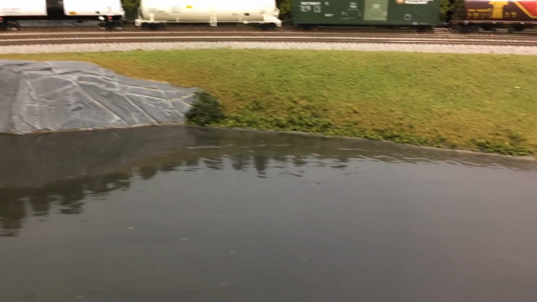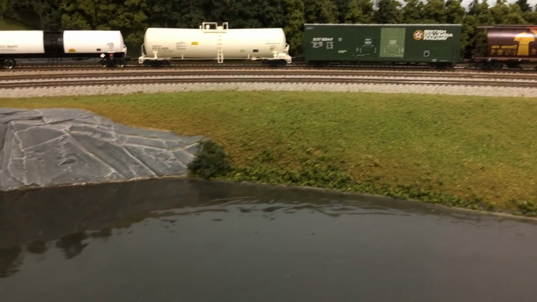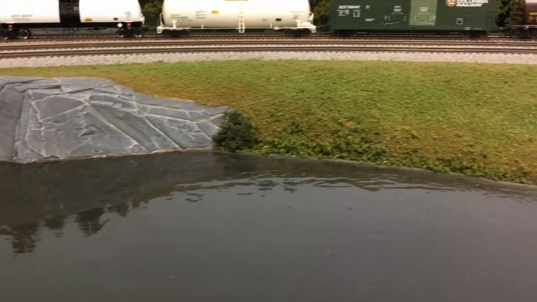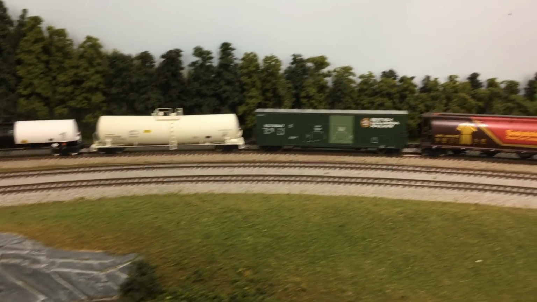There's our lake. More detail to be added there. I recently bought some cattails that we'll be planting to give it some life, or more life.